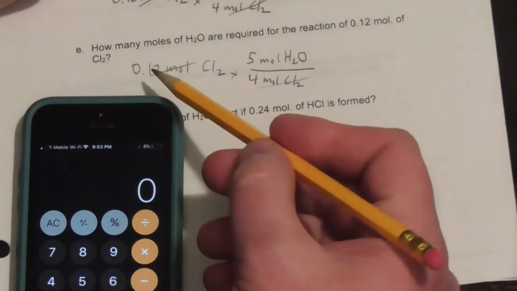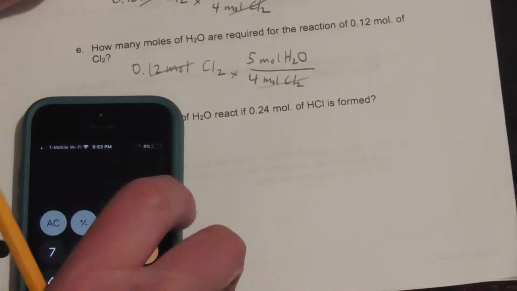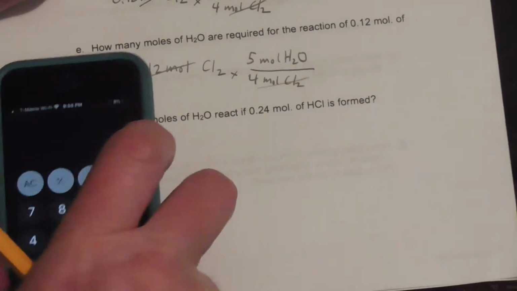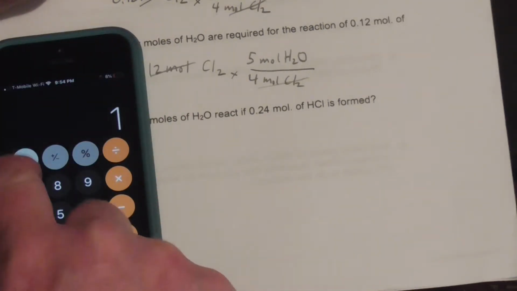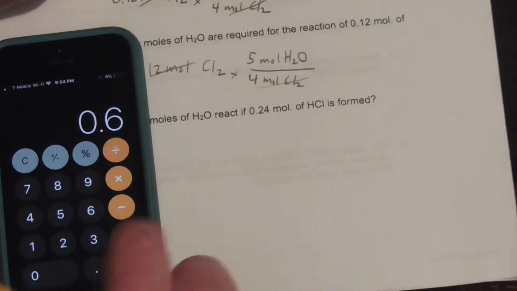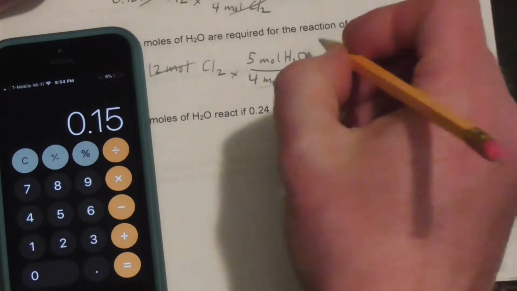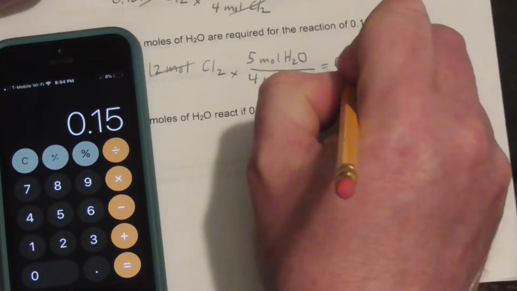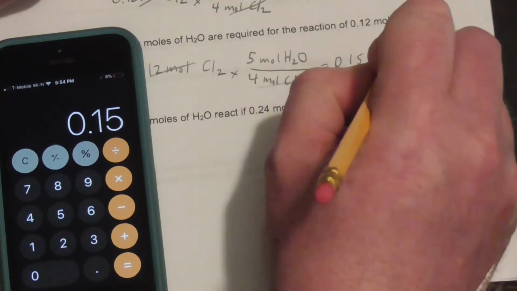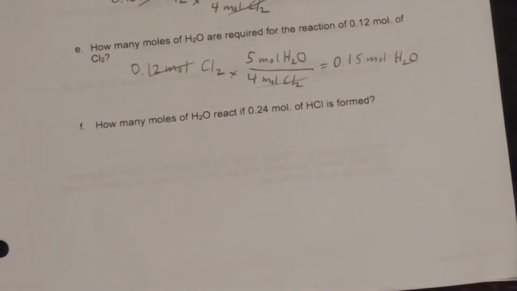So this would be 0.12 times 5, which is 0.60. If you don't believe me, 0.12 times 5 equals 0.60. Divided by 4 is 0.15 moles of water. That's the only thing that did not cancel out.